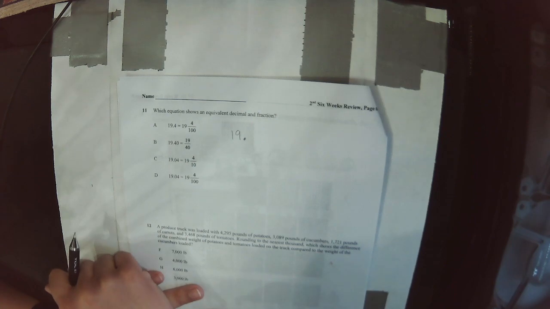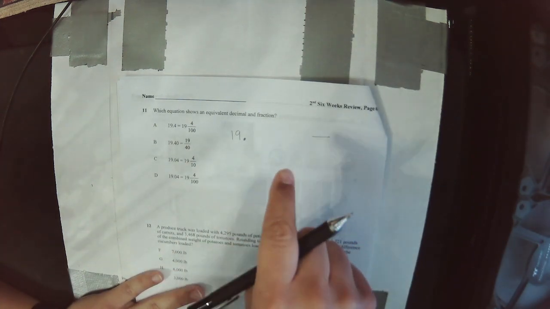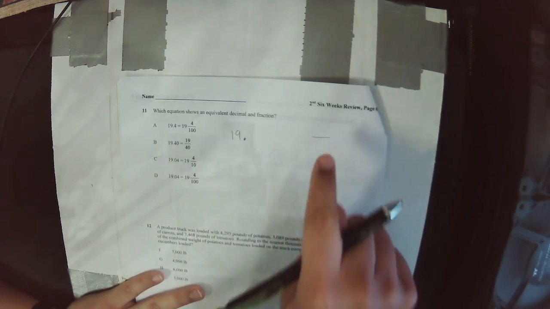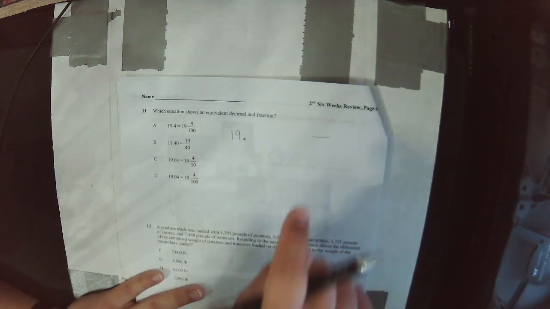If there is a 19 in front of that decimal, that means that I should have what in front of that fraction? There is a 19 in front of the decimal. What do I need to have in front of the fraction? Christopher, what should I have in front of the fraction? Okay, but what do you think, Christopher? If I have a 19 in front of my decimal, what do I need to have in front of that fraction?